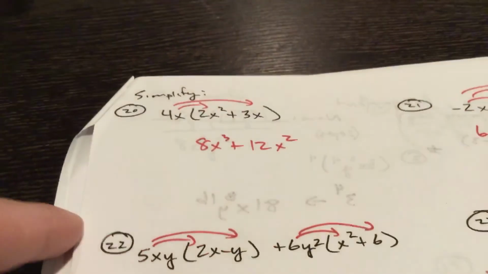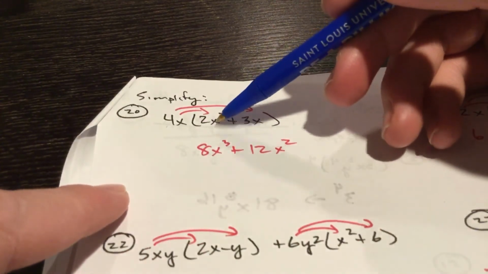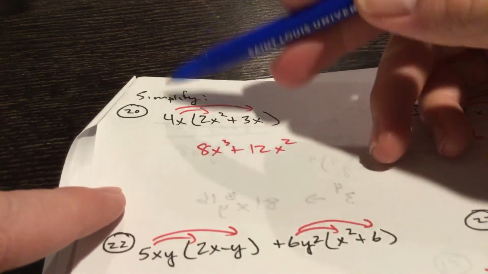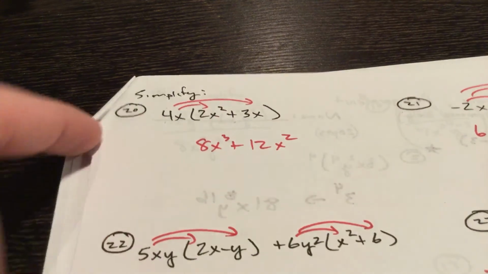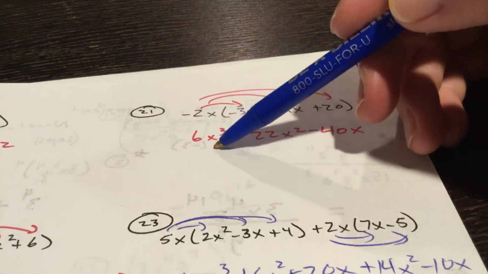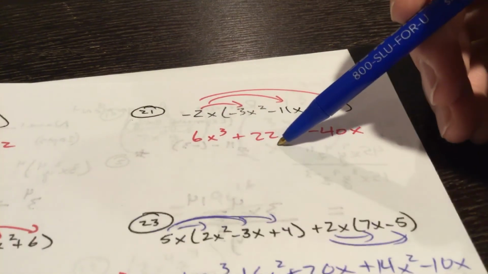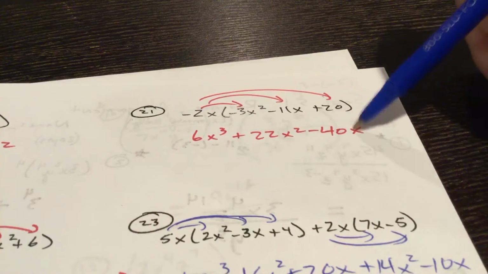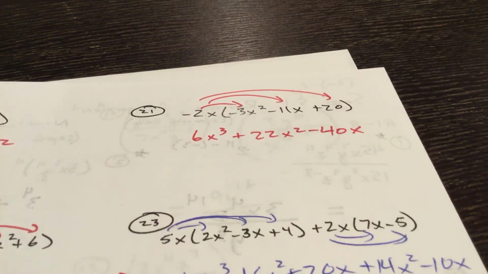All right, number 4, page 4. Going to distribute. 4x times 2x squared is 8x to the third, plus 4x times 3x is 12x squared. 21. Here we go, just distribute. 6x to the third, negative times negative is positive 22x. Negative times a positive is a negative 40x.